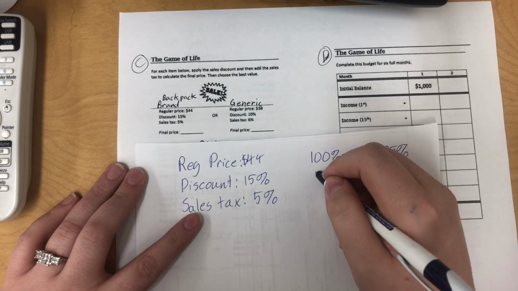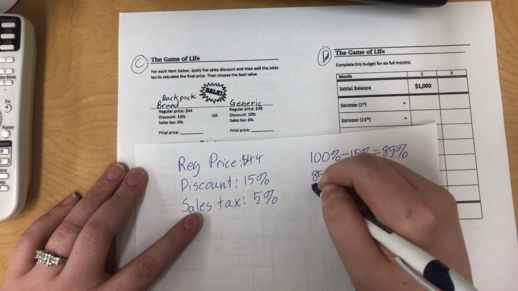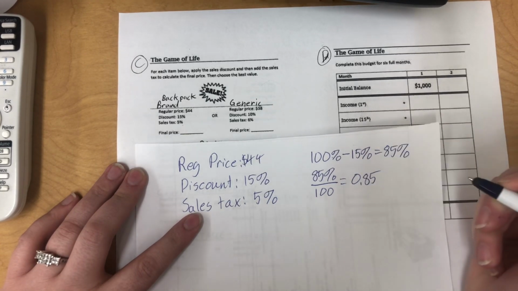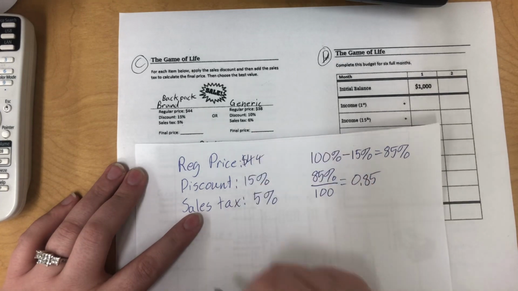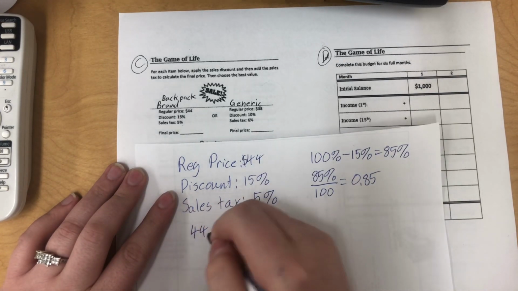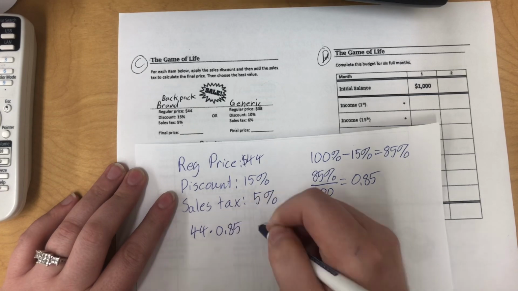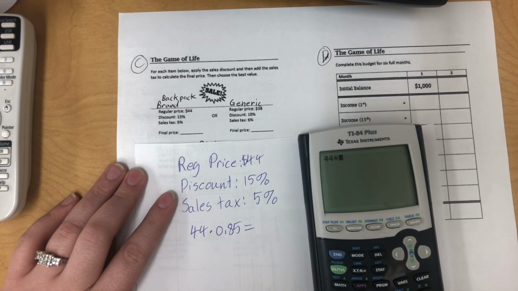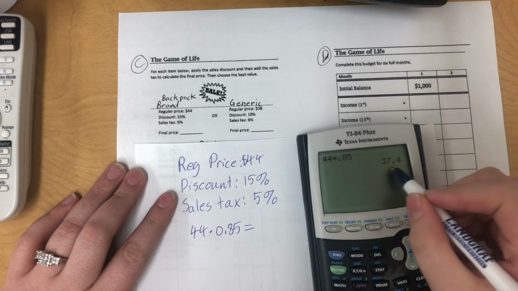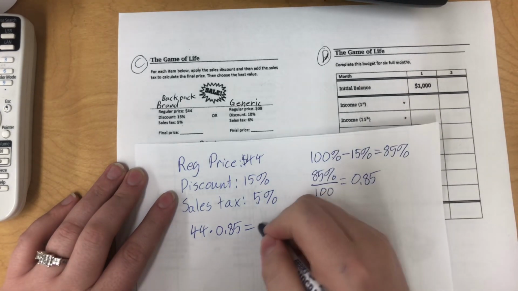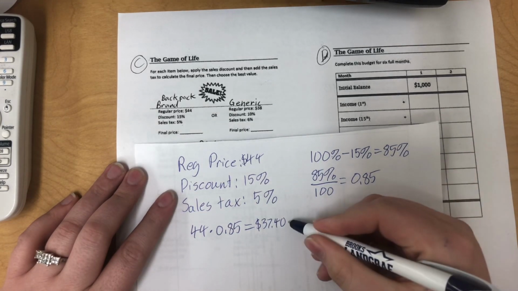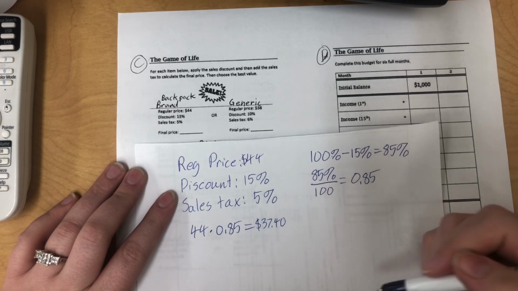If I take that and convert it to a decimal, so 85% divided by 100, that's going to give me 0.85. I'm going to take this number and multiply it by 44. So 44 times 0.85 equals, and I'm going to get my calculator, 44 times 0.85. It's going to give me a total cost after the discount of 37.4. I'm going to convert that to dollars, so it's going to be $37.40. So this is the price after the discount, but before sales tax.